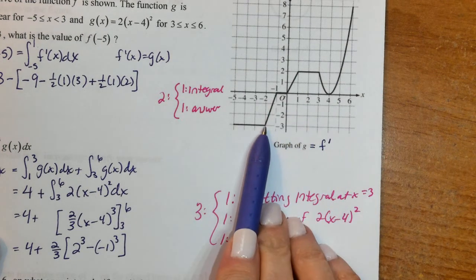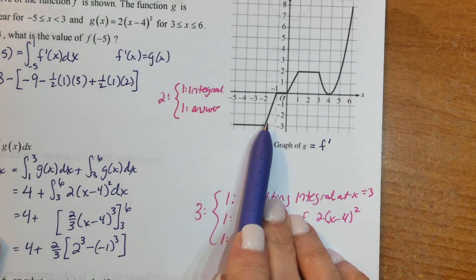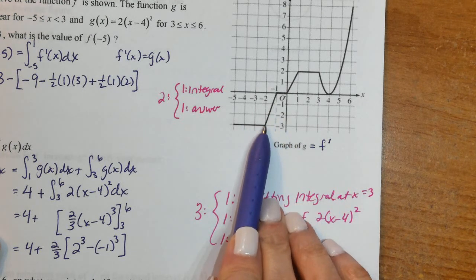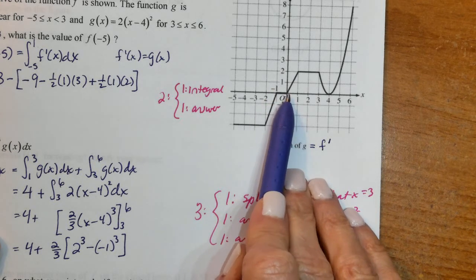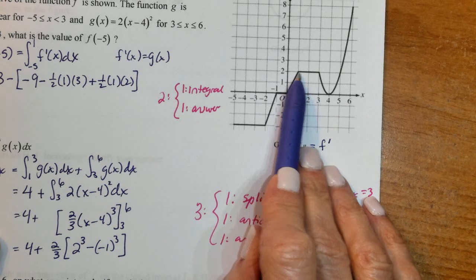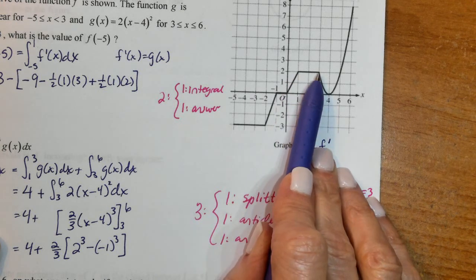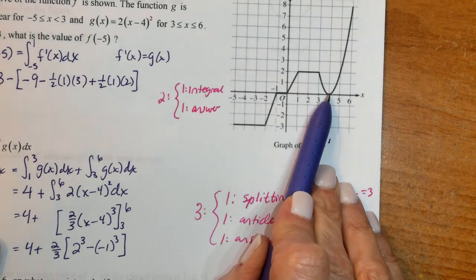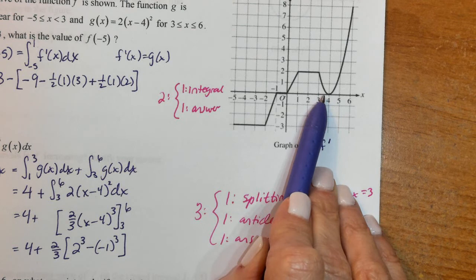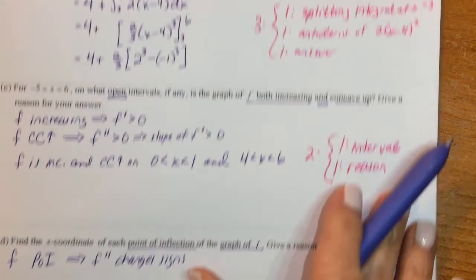Okay, right here, the slope did not change signs. The slope went from 0 to positive. That's not a sign change. Right here is not a sign change, not a sign change, not a sign change, not a sign change. Here's a sign change. This is the only x value that f double prime changes signs.